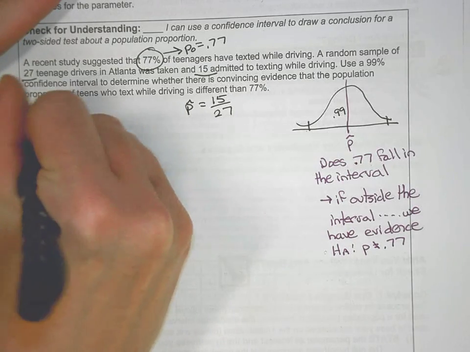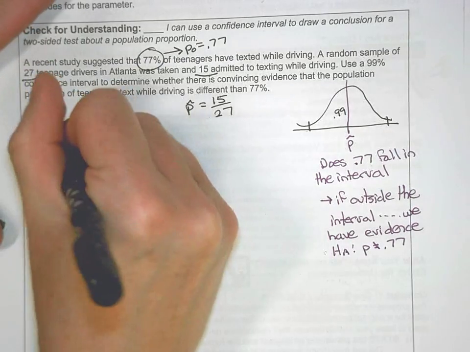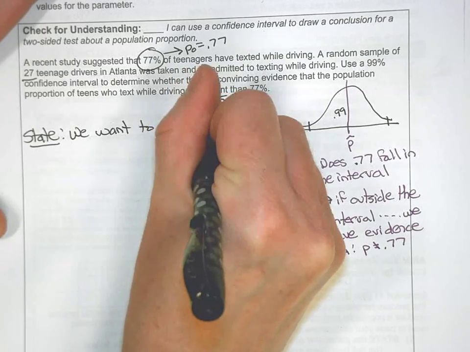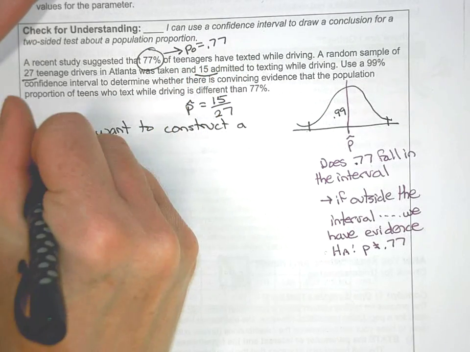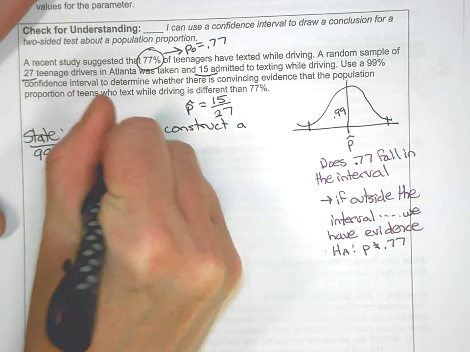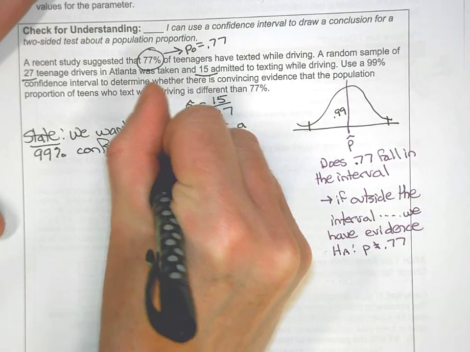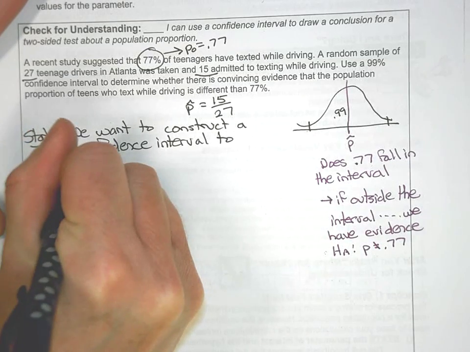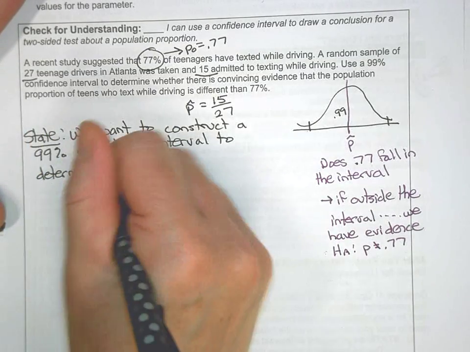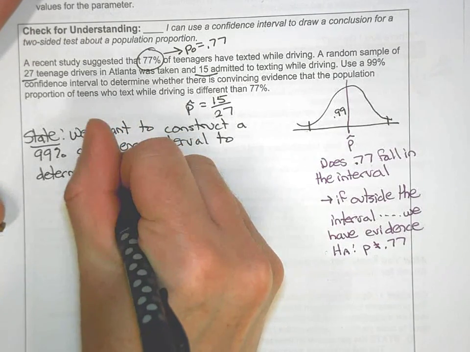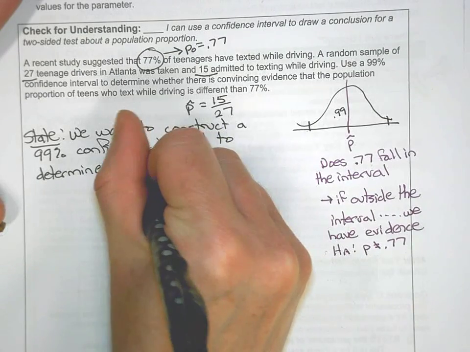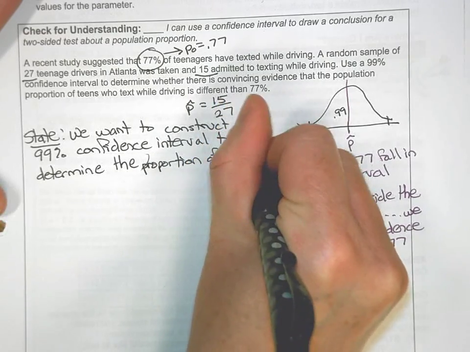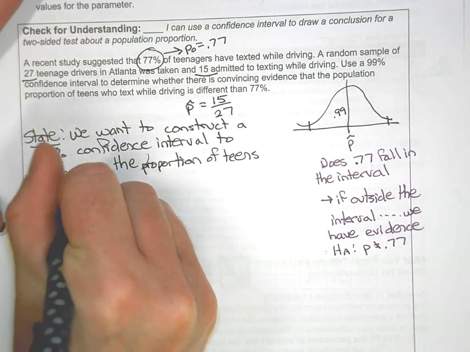So we're still going to follow the state. We want to construct a 99% confidence interval to determine the proportion of teens who text while driving.